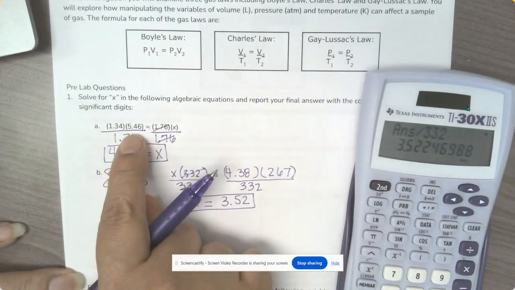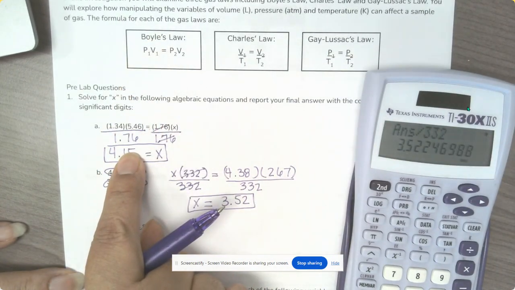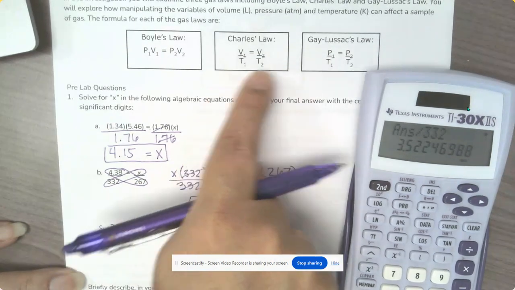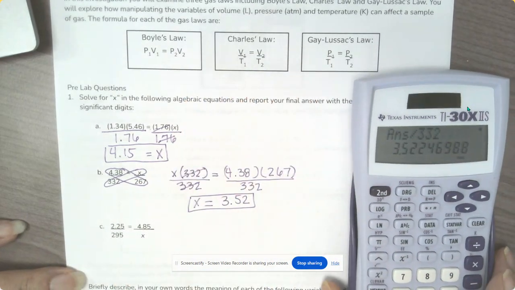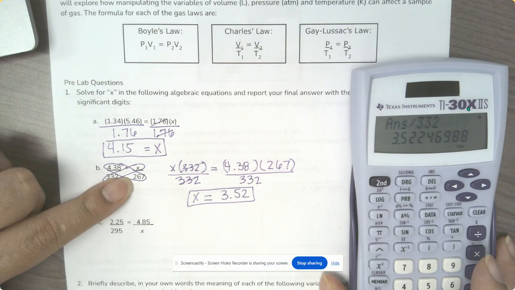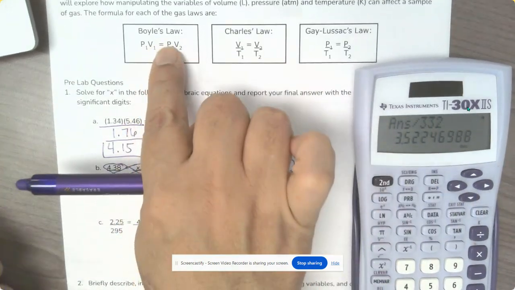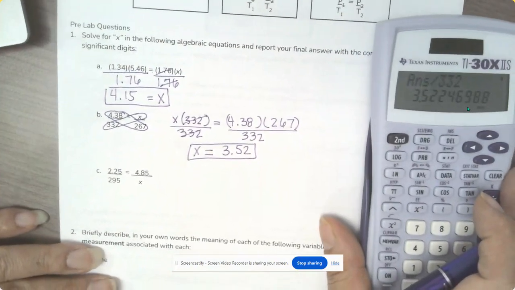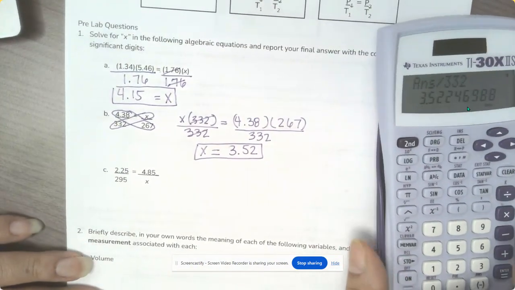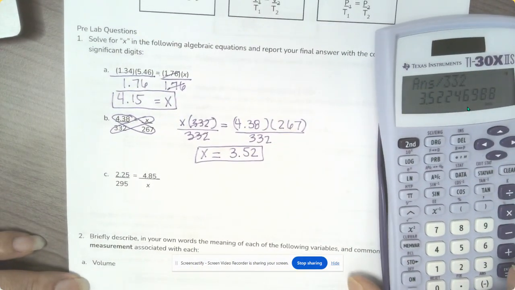All right, so this could be a Boyle's Law equation, and then this could be like a Charles or Gay-Lussac equation because they're set up like this. One's set up like these two, and this one is set up like this one. Okay. All right. So letter C, how would you solve for this?